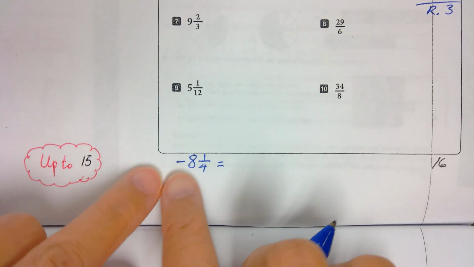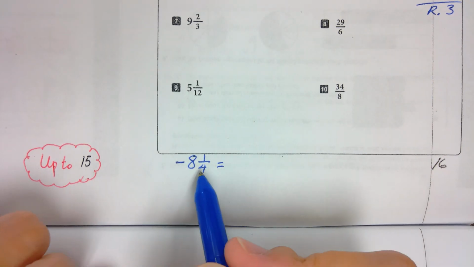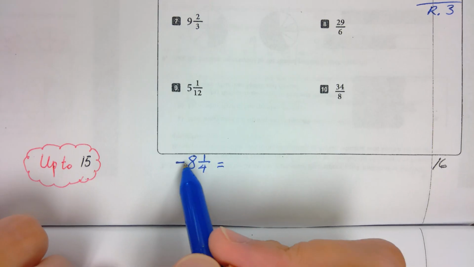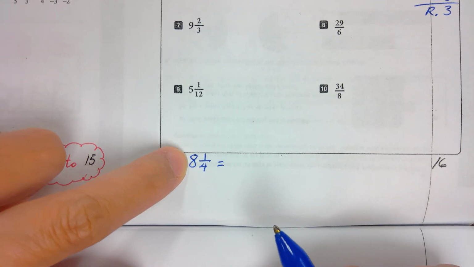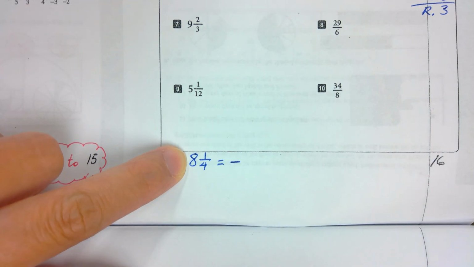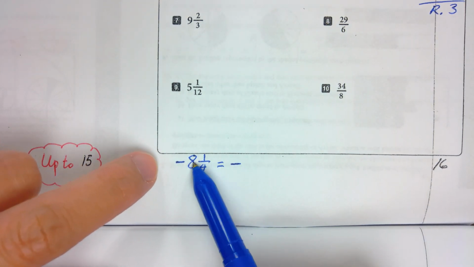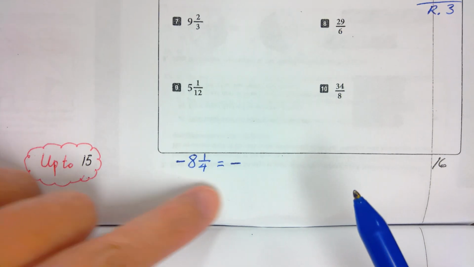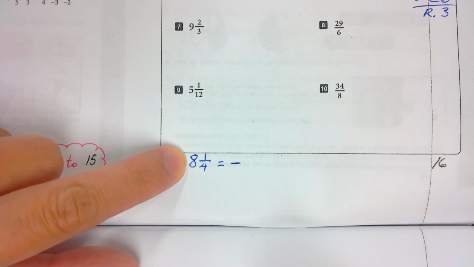When there's a negative, you don't multiply and then add with the negative. You cover up that negative because remember yesterday when we said that negative belongs to the whole number, not just the 8. So treat it as if it's not there.